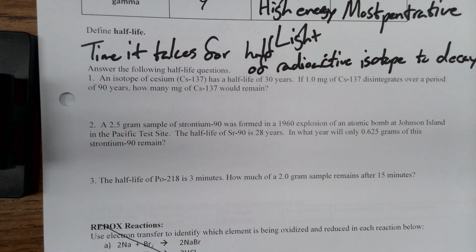Now, in the video and also in your biology class, we talked about carbon-14 and its ability to help us with absolute dating. If you were in Earth Science last year, we talked about some other isotopes that have longer half-lives that we use to identify the absolute age of rocks that we pull up from the ground. So let's go ahead and take a look at our 3 questions here.